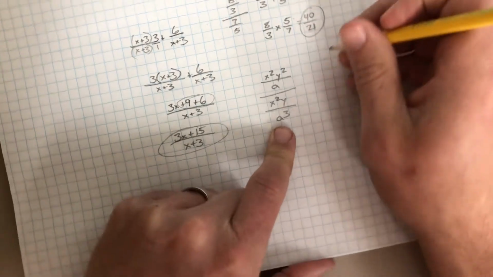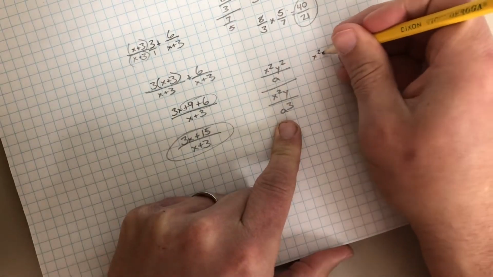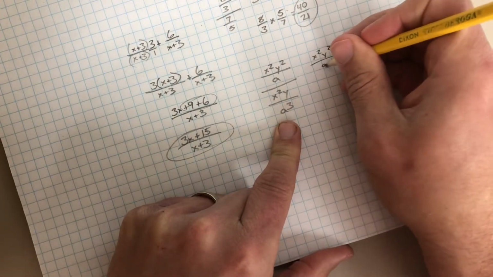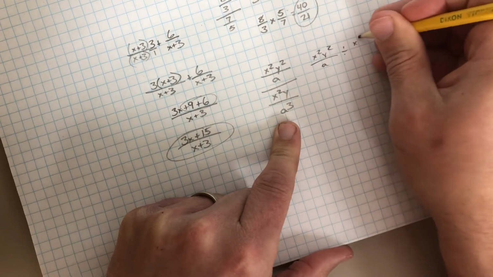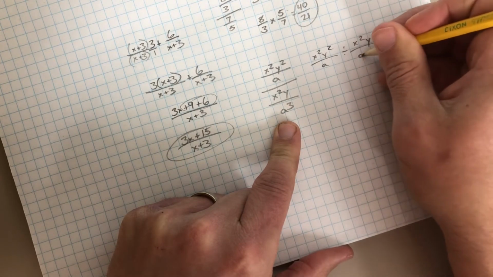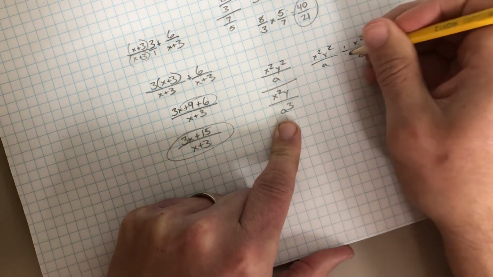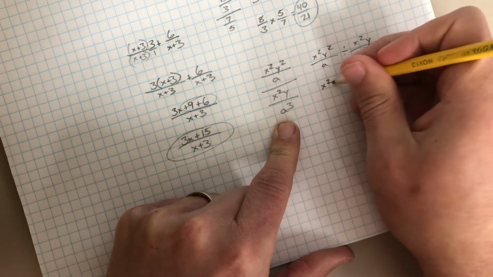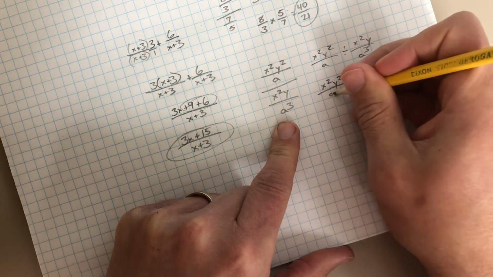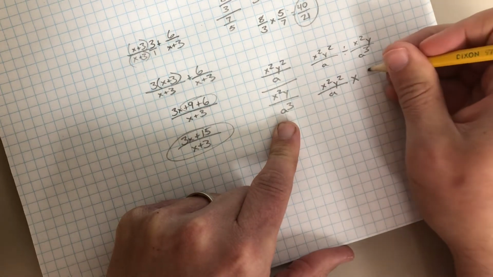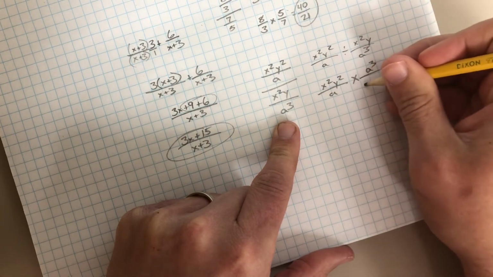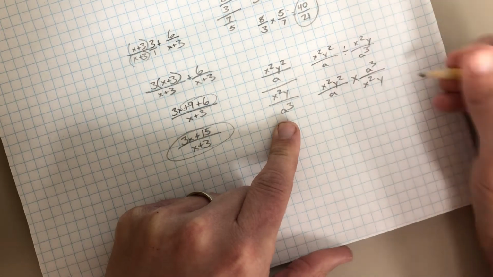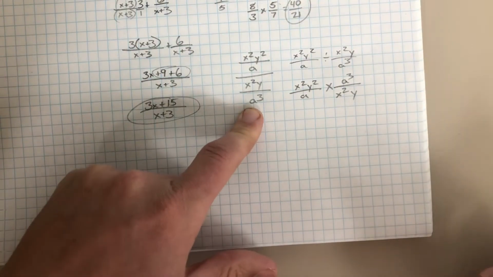But if we write this horizontally, x squared y squared over a divided by x squared y over a to the third. And remember, dividing is the same as multiplying by the reciprocal. So if I rewrite this as x squared y squared over a times a to the third over x squared y, I turn that into the reciprocal.